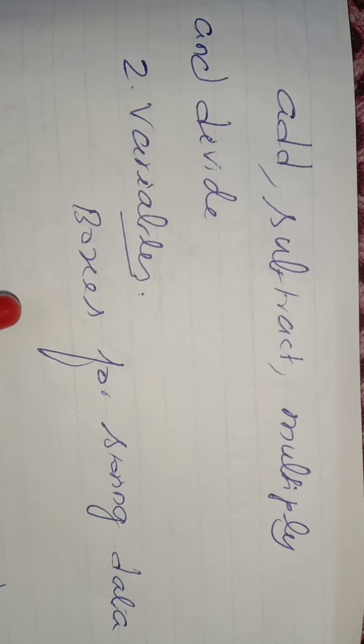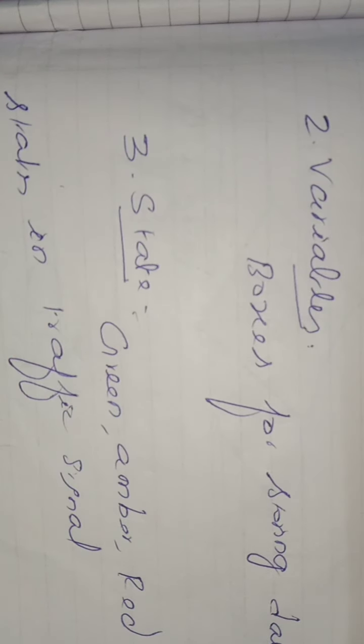Next, we are slowly moving towards the topic of variables. Variables are boxes for storing data, so they store some value. Consider the state. When you take state, for example a traffic light signal, there is a green state, a yellow state, and a red state. These are called states.